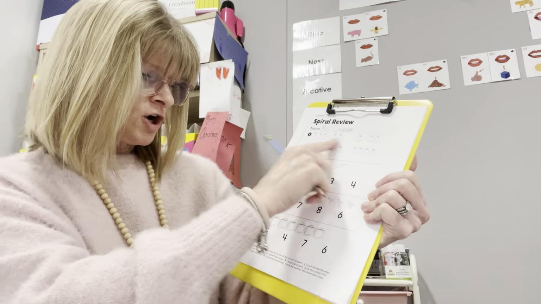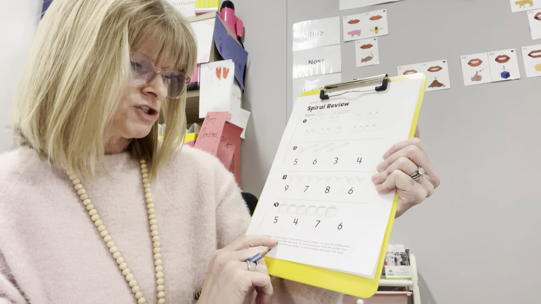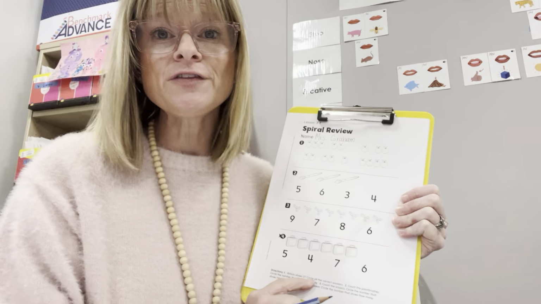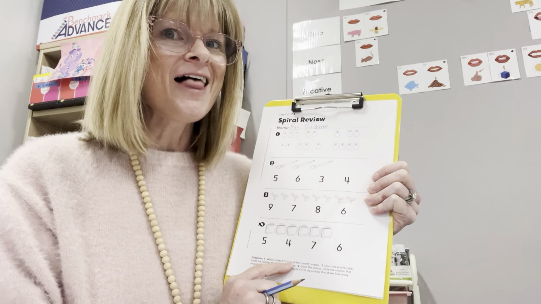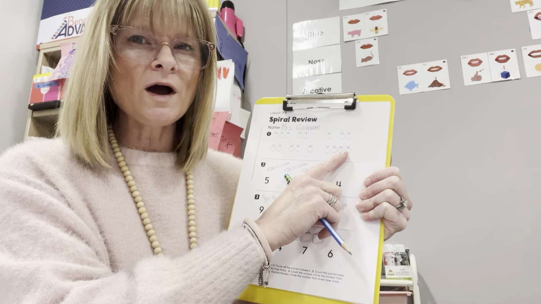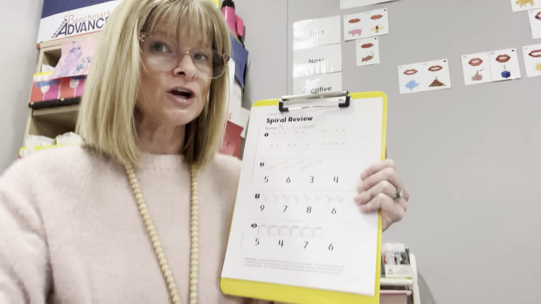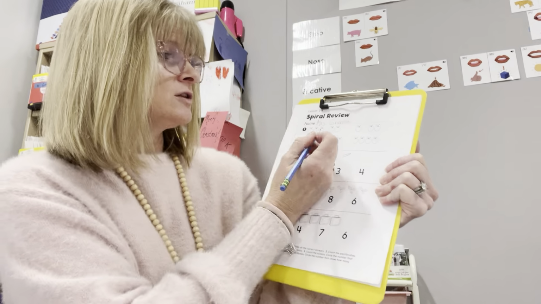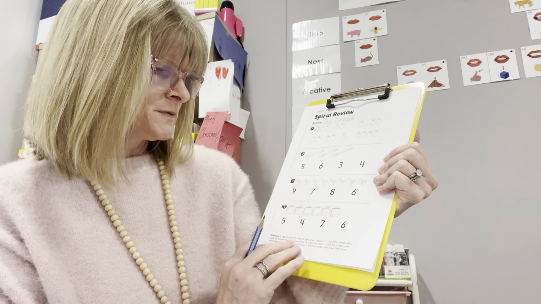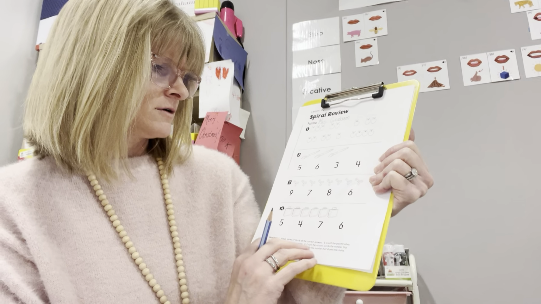Make sure your name is written at the top. We're going to go ahead and start with number 1 here. It says, which shows 5? Circle all the correct answers. So when I hear that, circle all the correct answers, that tells me I need to make sure I've counted each one because there's probably more than one answer. So let's see here. We're looking for all the groups of 5.